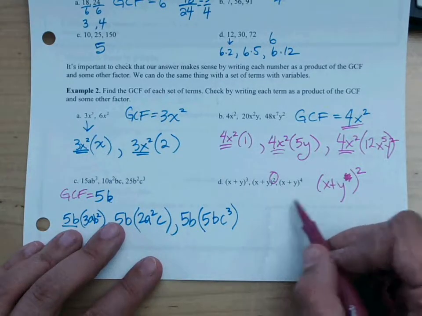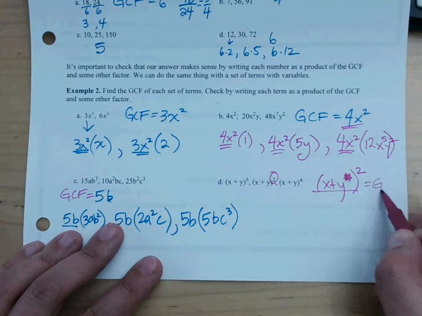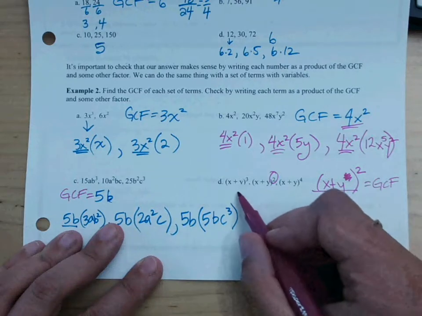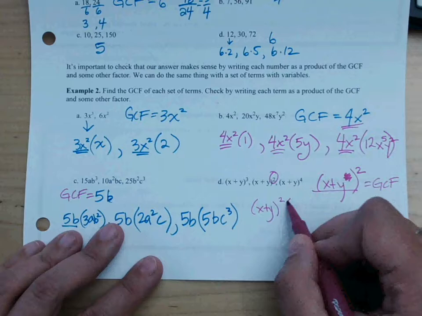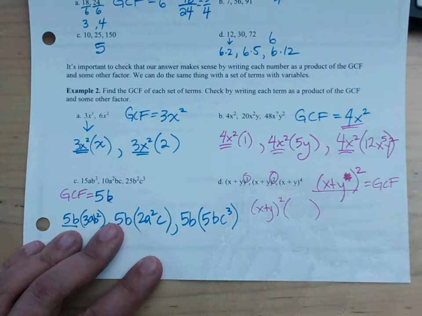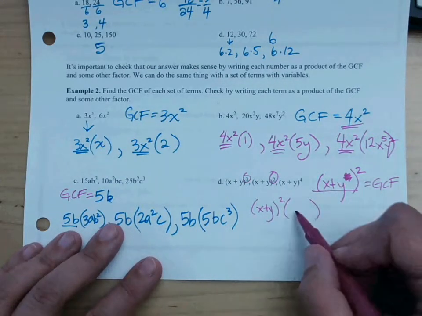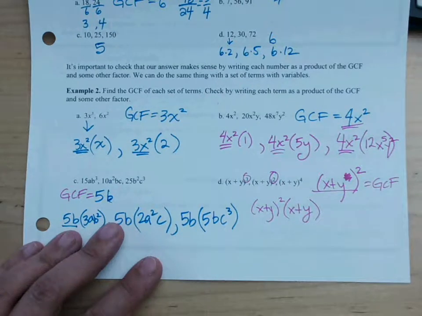So if I have the GCF, x plus y squared, what would I need to multiply it by in order to get a cube? Just one more, right? X plus y.